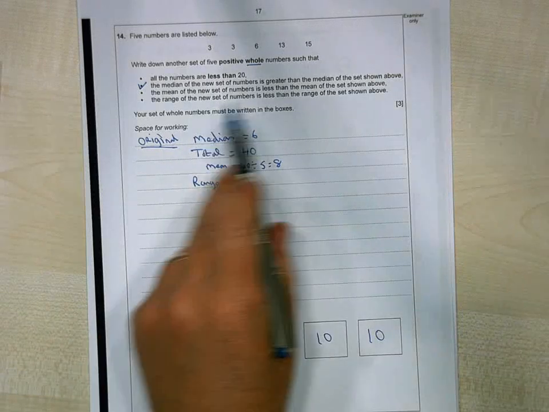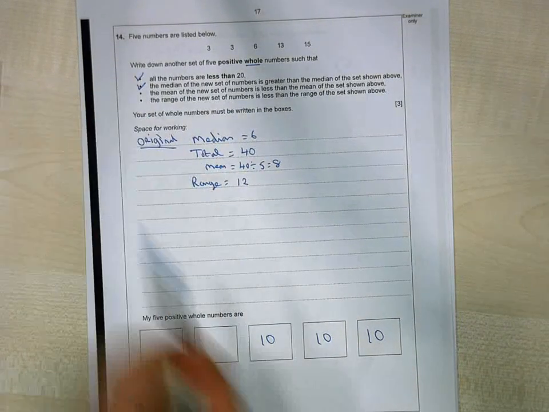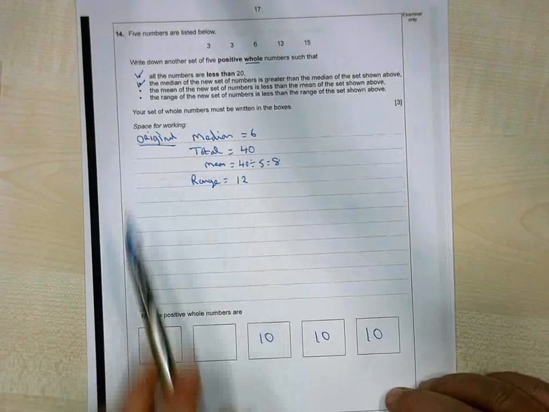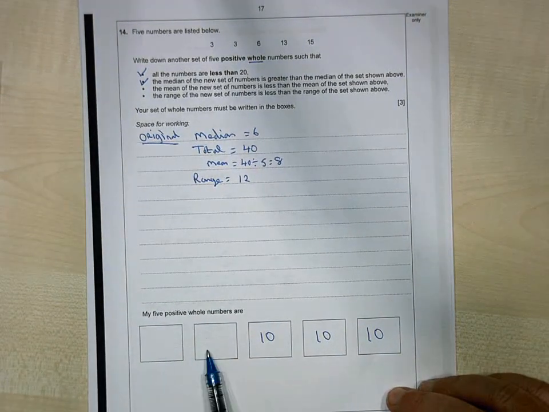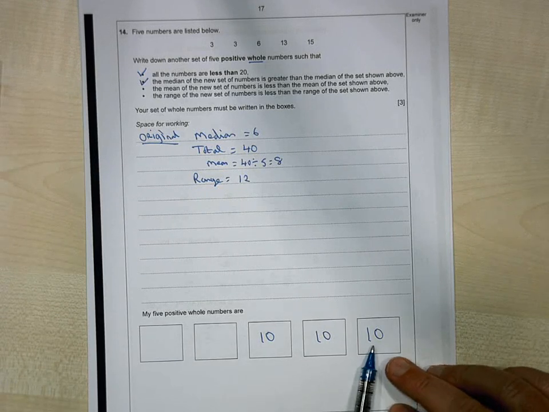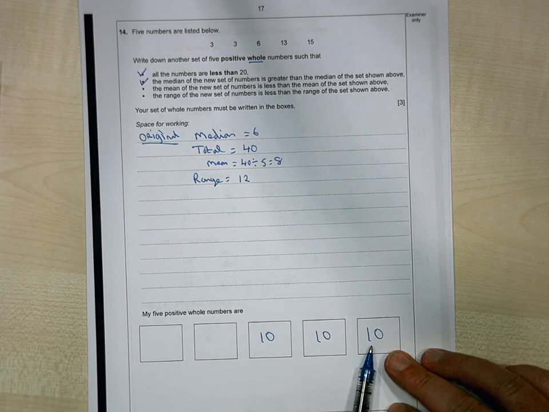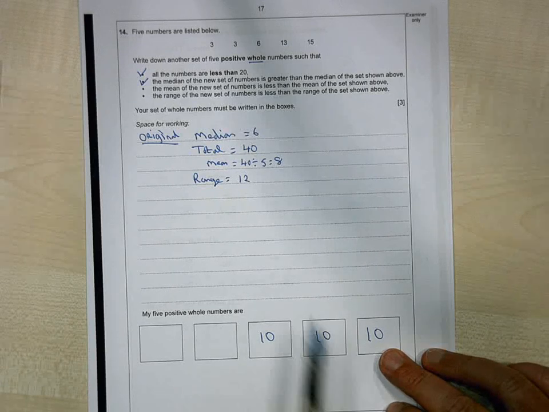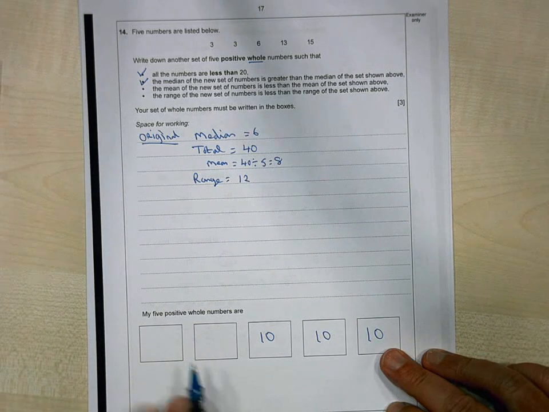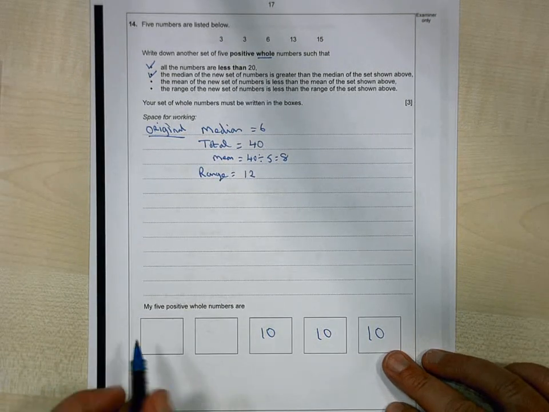They're all going to be less than 20, and because they've got to add up to less than 40, these two have got to be adding up to less than 10. If I've got a highest value of 10, and the range has got to be smaller than 12, then that could be 3.